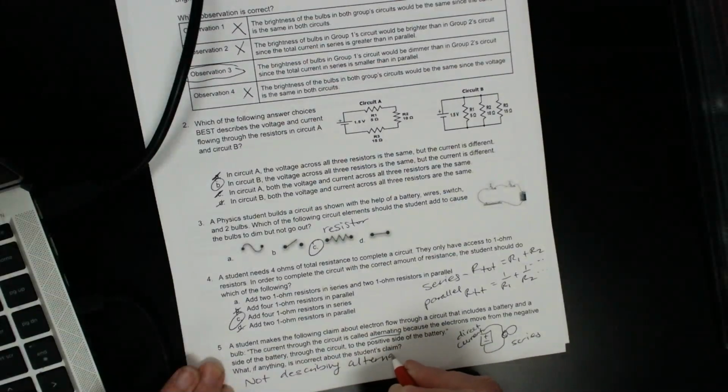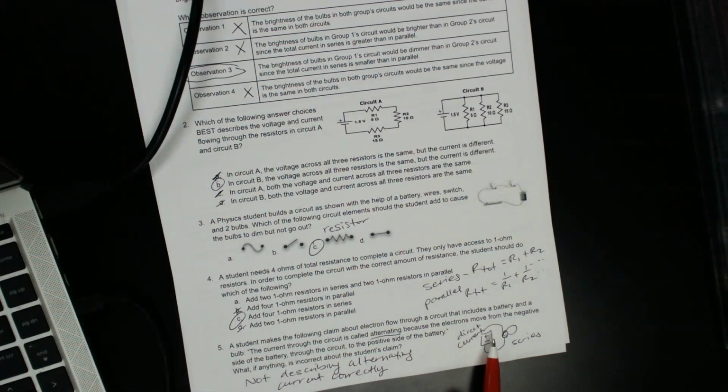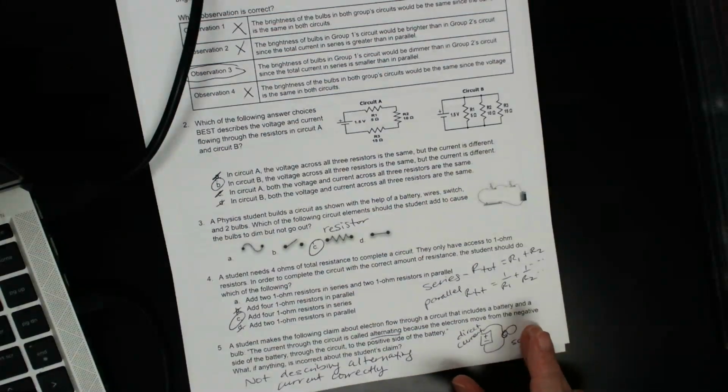Alternating current goes back and forth. The electrons reverse direction. And an alternating current would not come from a battery. We've talked about that before. It comes from a bigger source like a generator or a power plant.